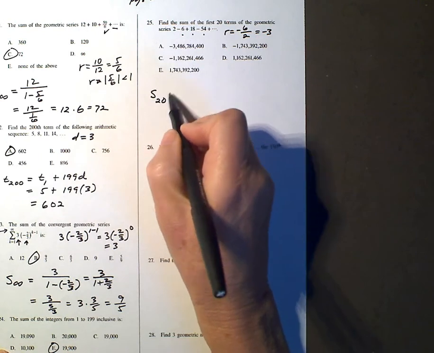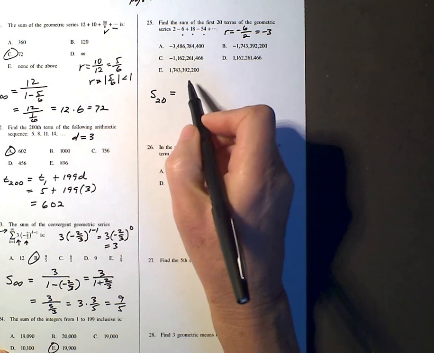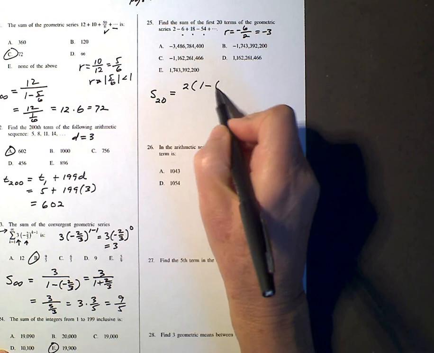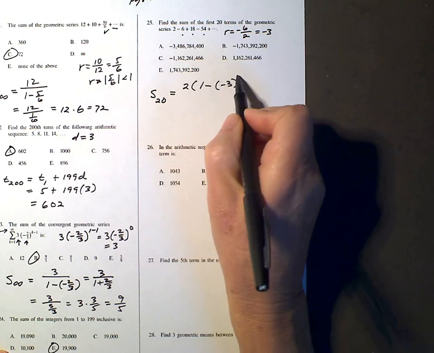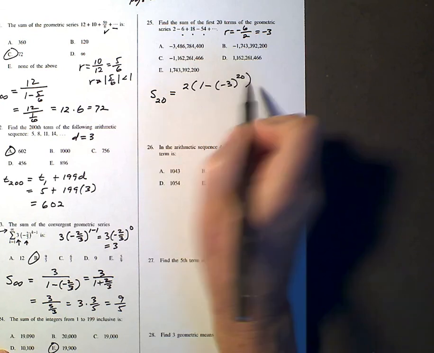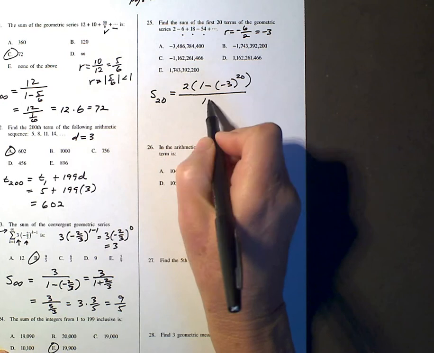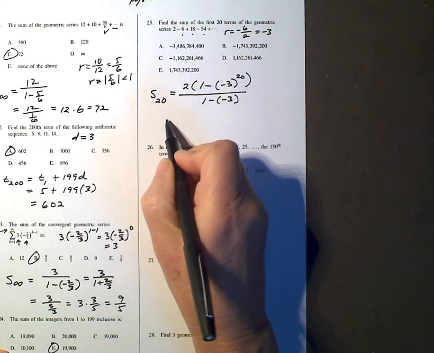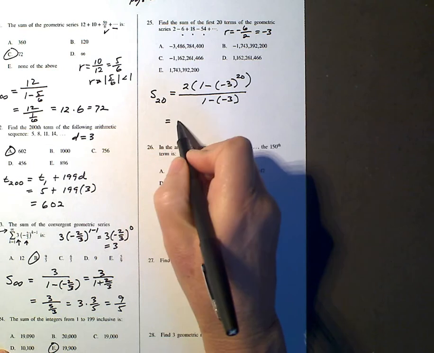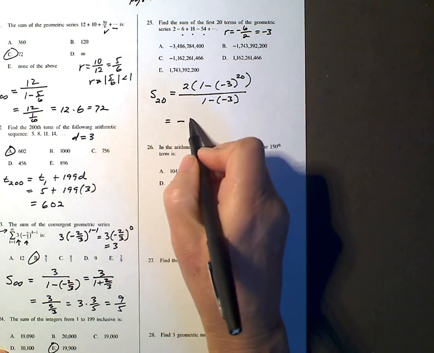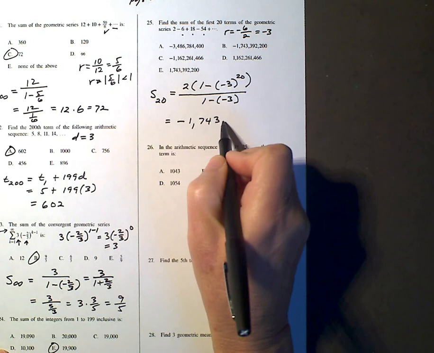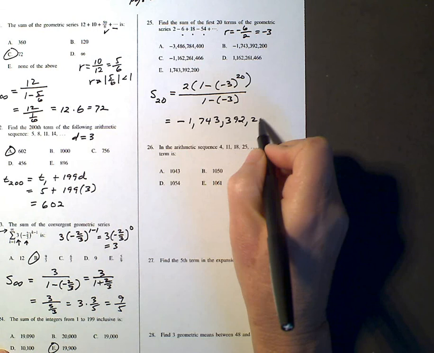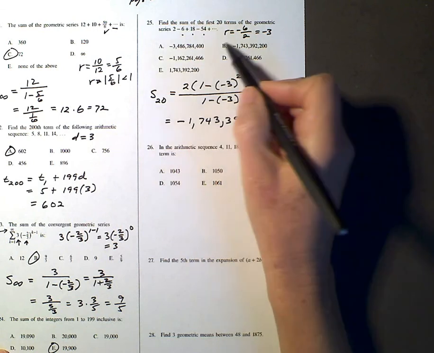So we take the first term, which is 2, times 1 minus the common ratio, which is negative 3 to the nth, or 20th power, all over 1 minus negative 3. So when that is completely simplified, and be careful in doing this, we get negative 1,743,392,200, which is choice B.